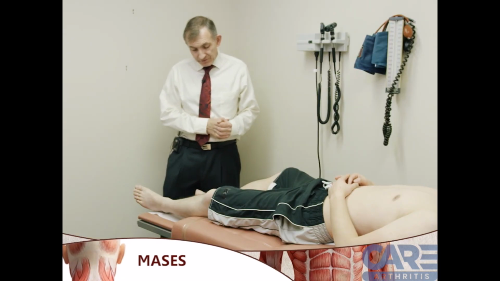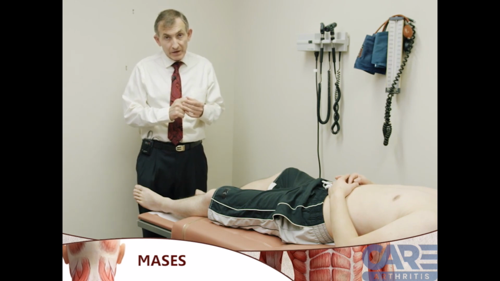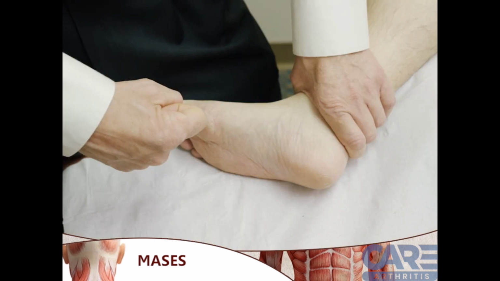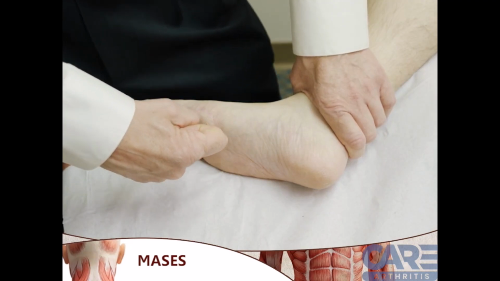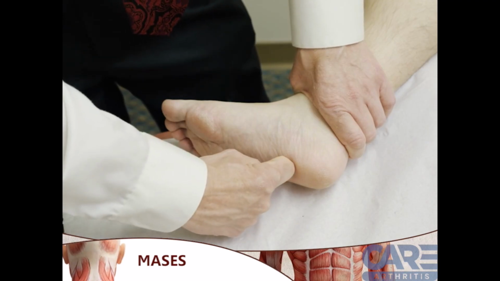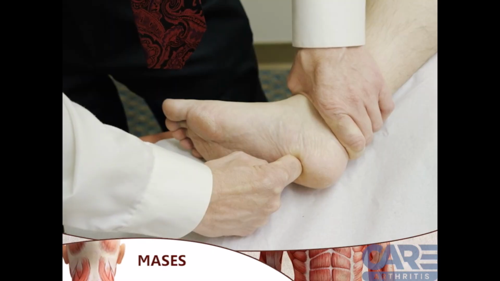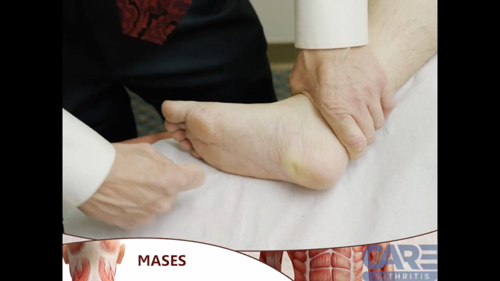For the evaluation of the plantar fascia, I'm going to use the knuckle of my index finger, and I'm going to apply pressure to the inferior aspect of the calcaneum and the antero-inferior aspect. So in this location, I will apply pressure. Is that tender? Yes. The patient reported yes.